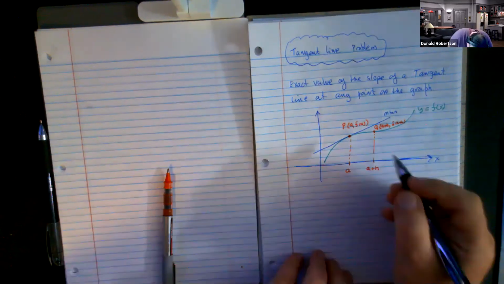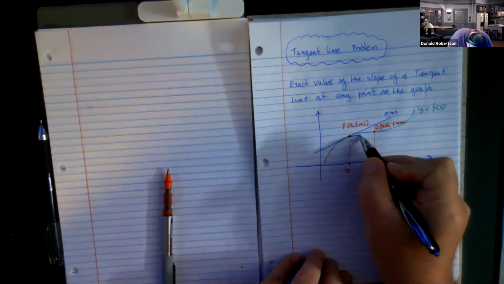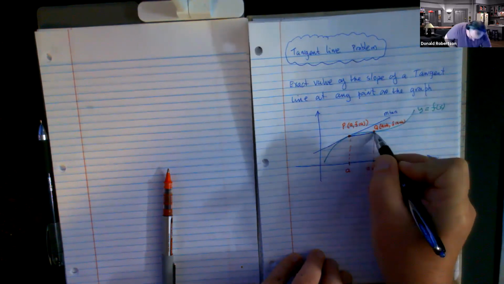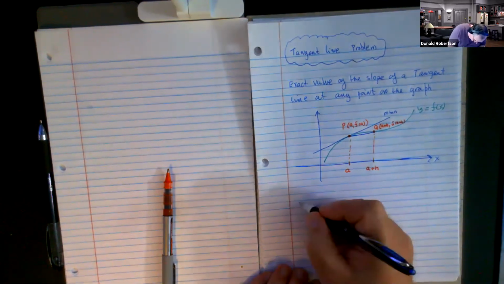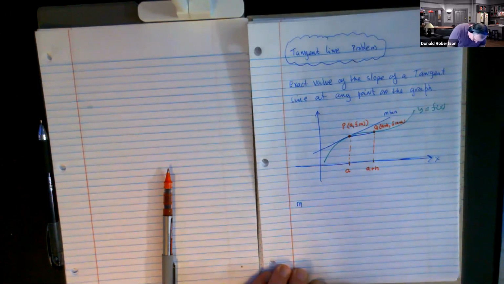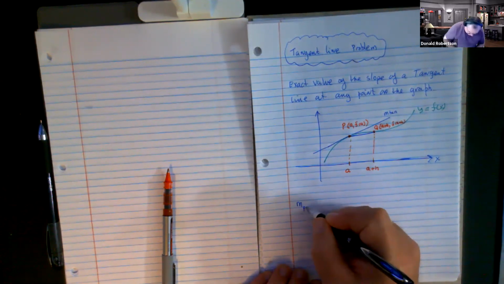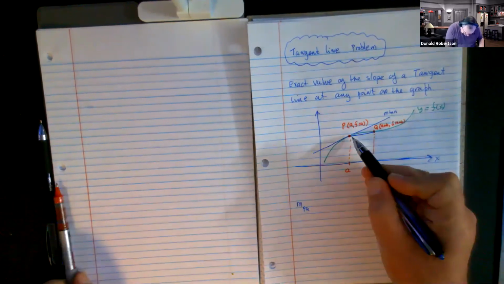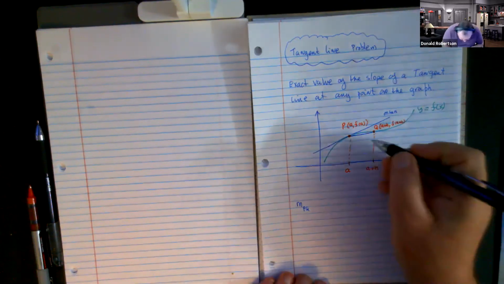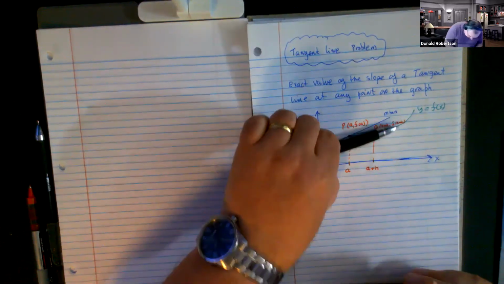And I'm going to find the slope of the line joining P to Q. So there's P, there's Q, and I'm going to find its slope. I wish it was a bit steeper, but that's fine.